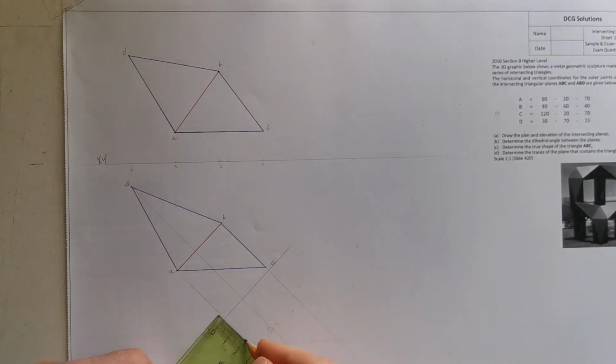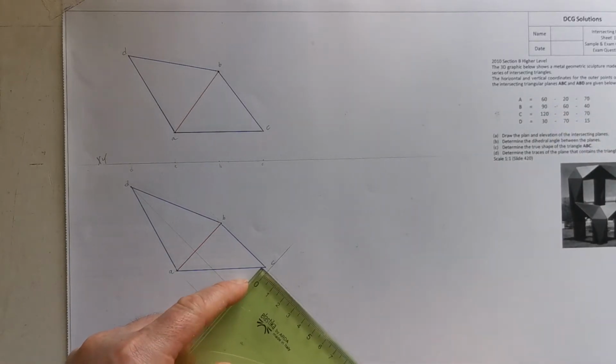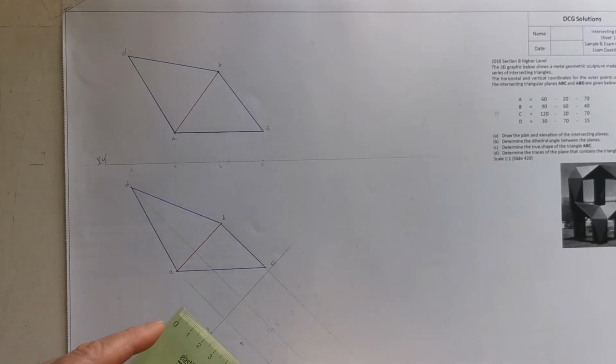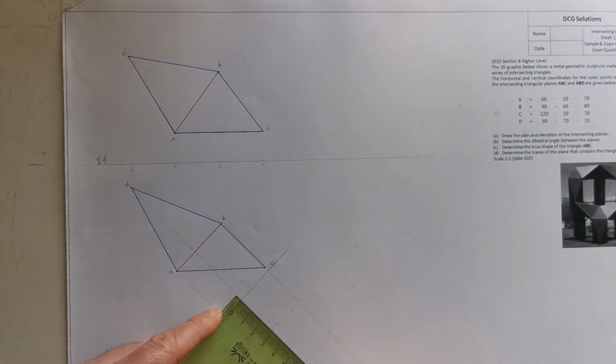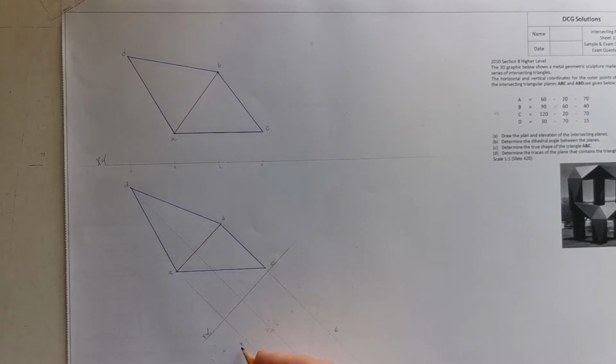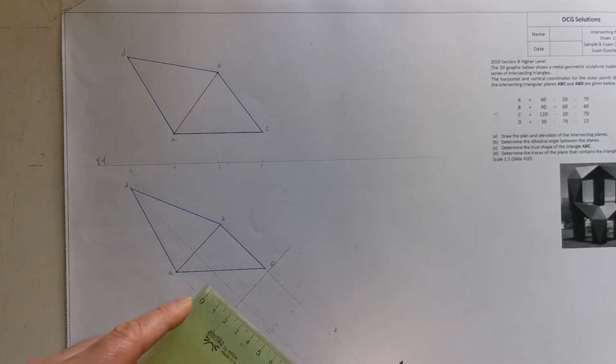So A is 20 above the ground, and B is 60 above the ground, and D is 70, and C is 20 also.